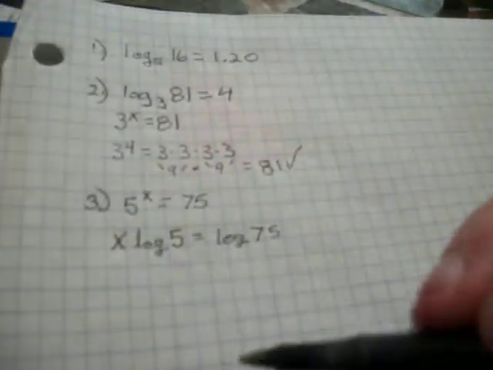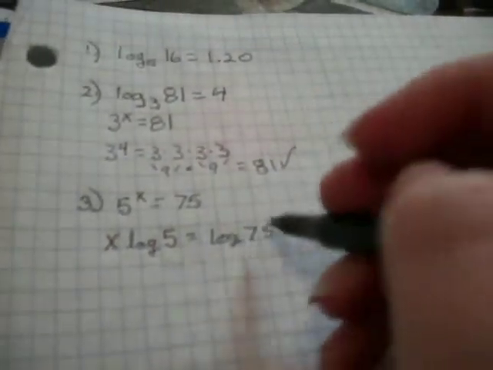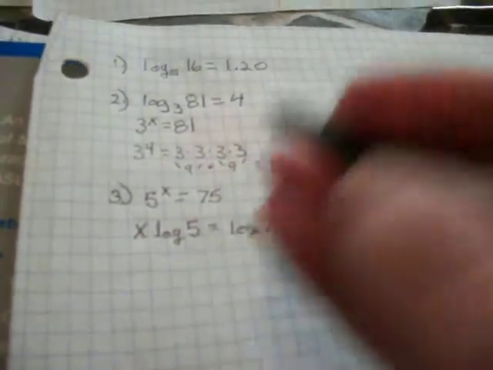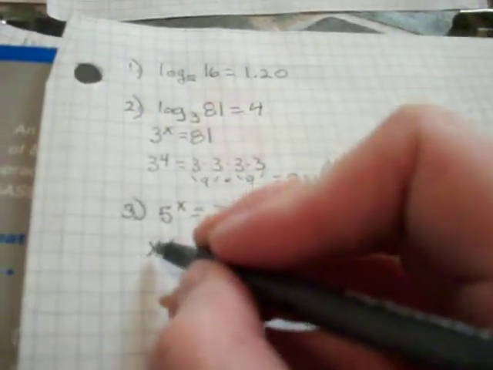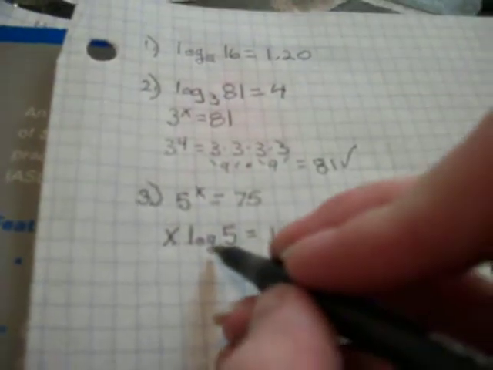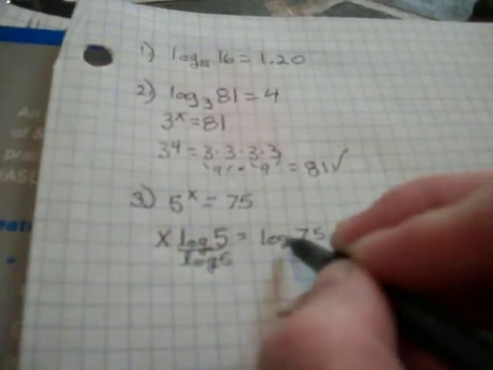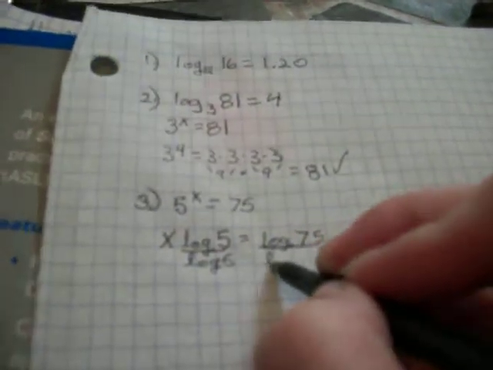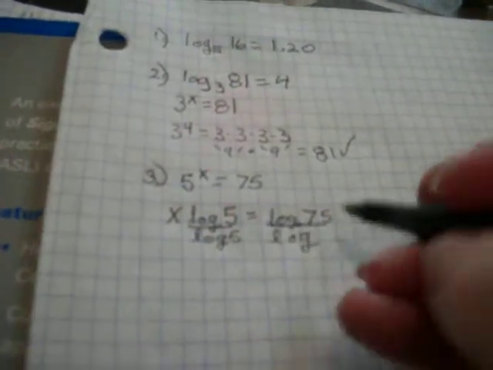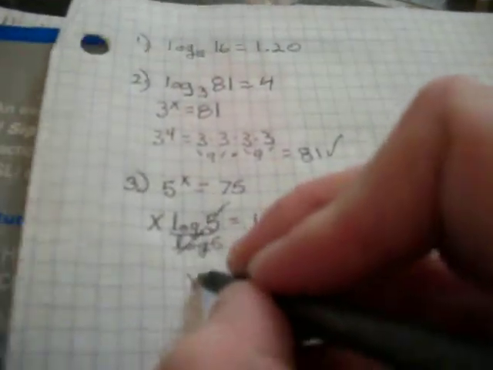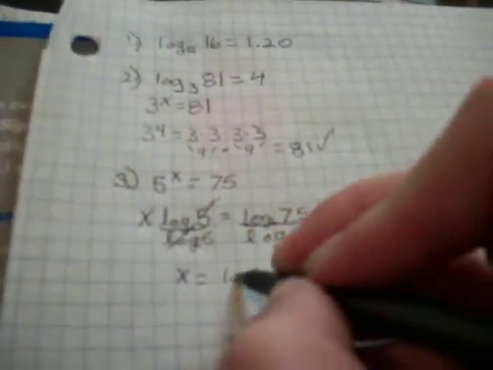We only want x, so in order to get rid of the log 5, we have to divide by log 5 on both sides. You probably learned that in earlier math classes. So that cancels out.